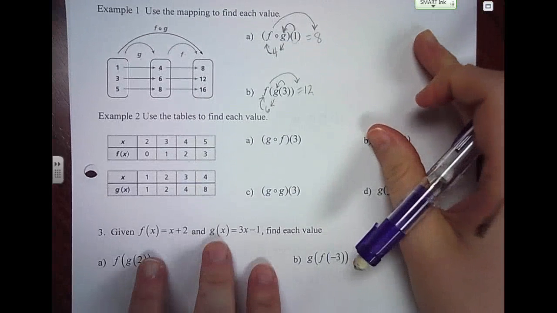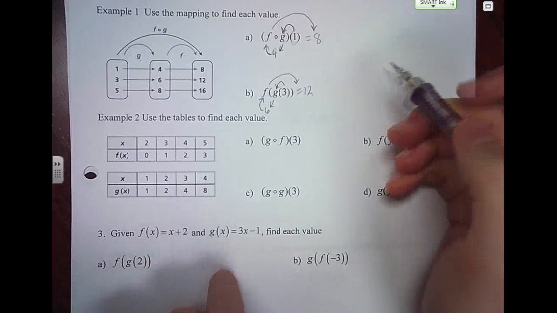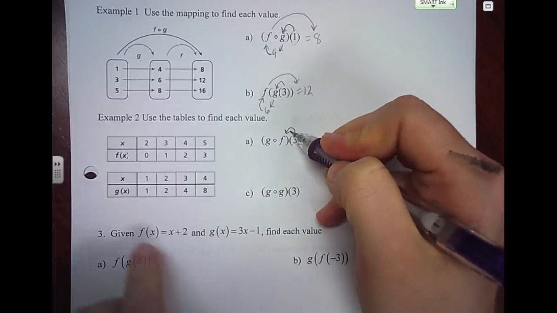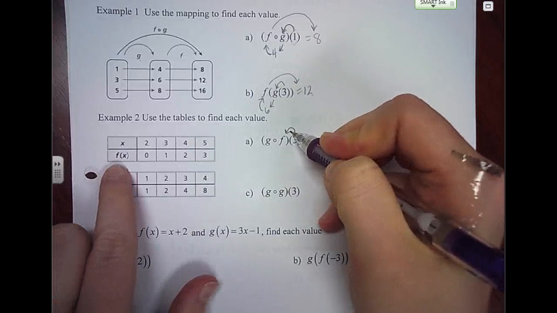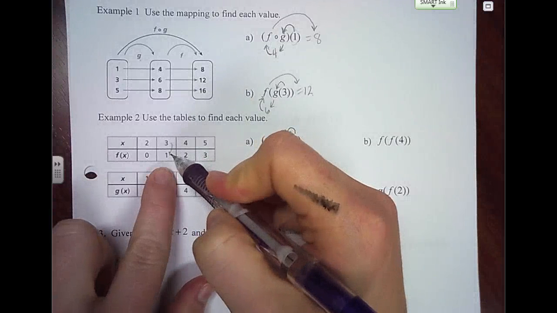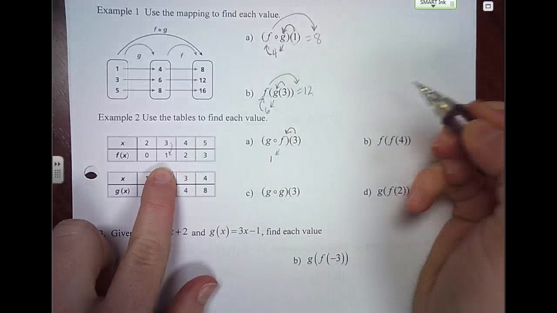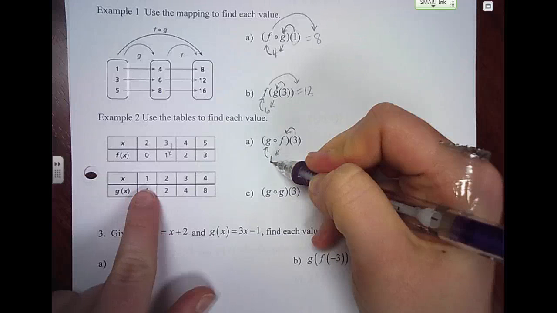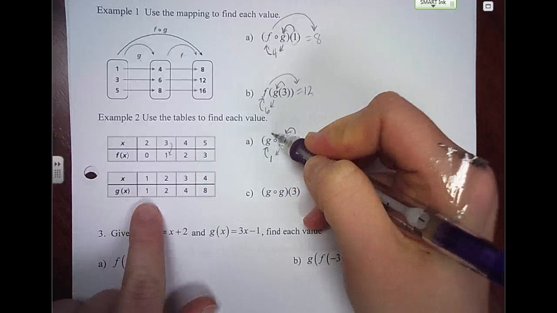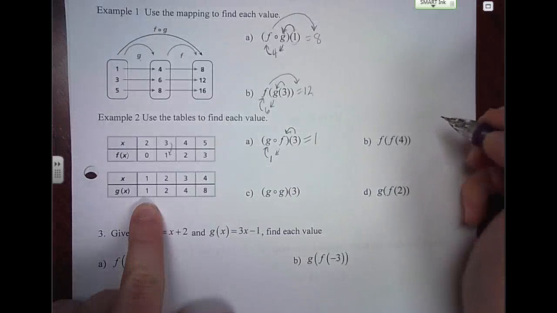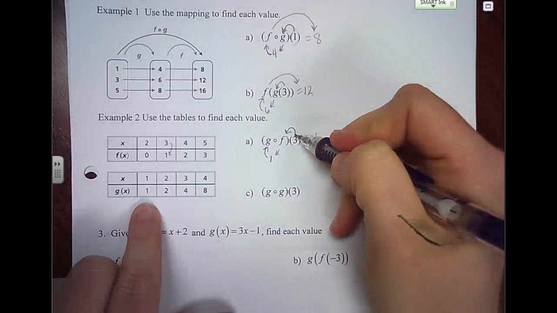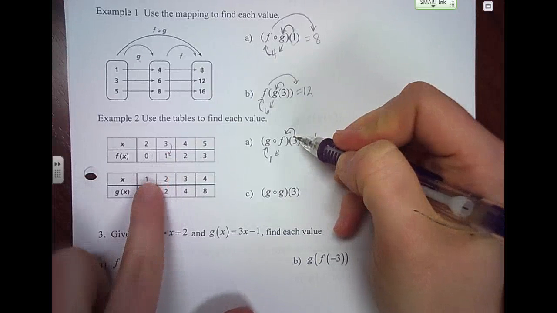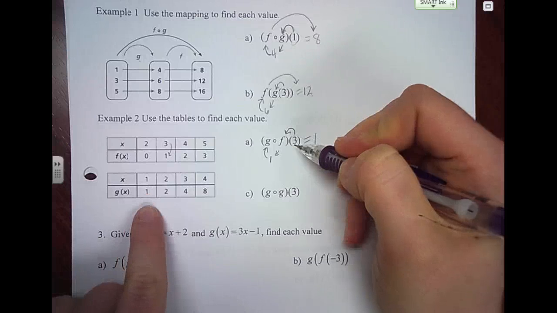Okay, we can do the same thing with a table. So this first one says g of f of 3. So I'm going to take 3 and put it into f. So here's my f table. When I put 3 into the f table, I get 1. So out comes 1. I'm going to take 1 and put it into g. So I take positive 1, I put it into the g equation, and out comes 1. So this whole thing equals 1. Okay, let me say that again. I'm going to take 3 and put it into f, out comes 1. And then I take 1, I put it into g, and out comes 1 again.